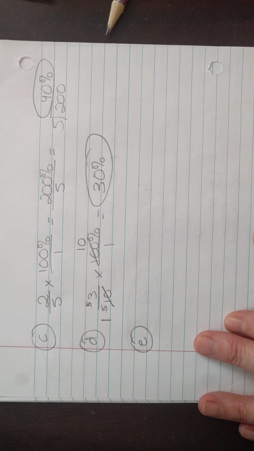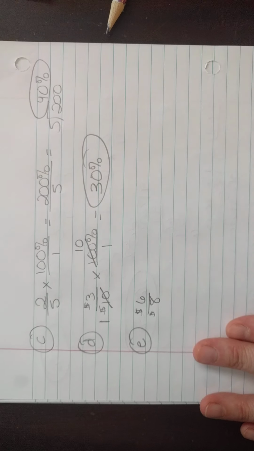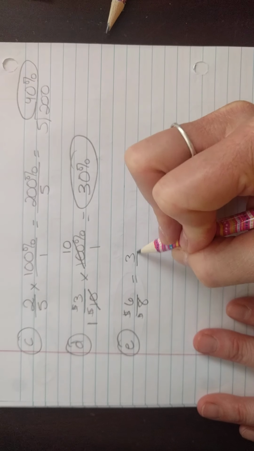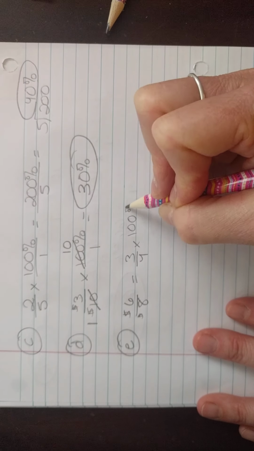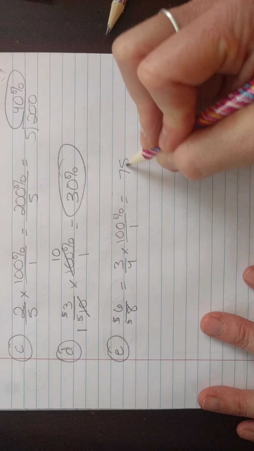E, what percent of $8 is $6? So that'll be 6/8, which is the same as 3/4, times 100%. You might be able to do this one in your head. 3/4 of 100% is 75%.